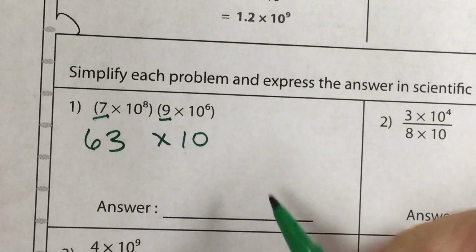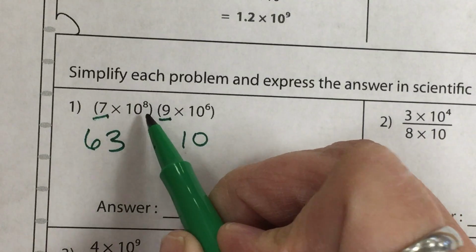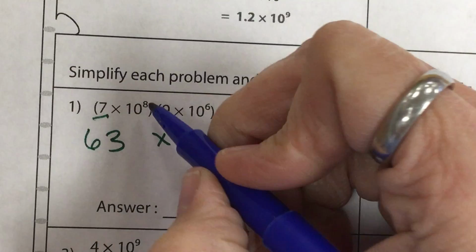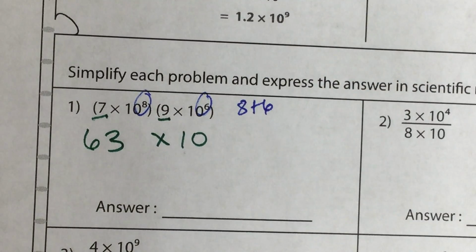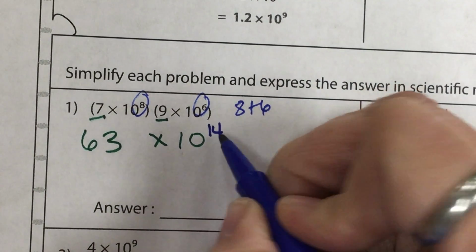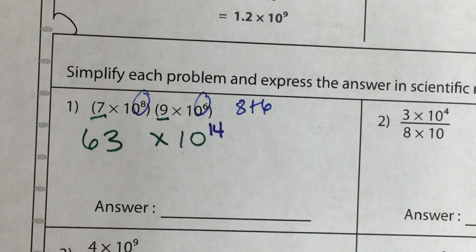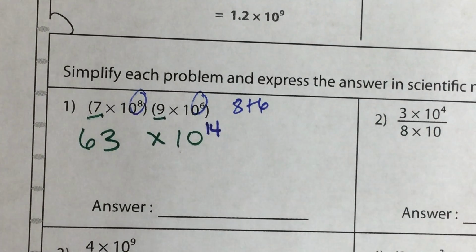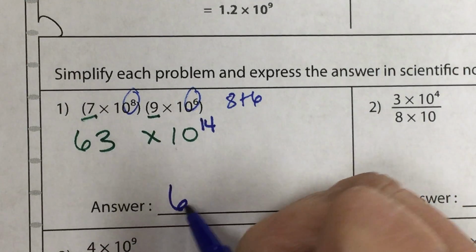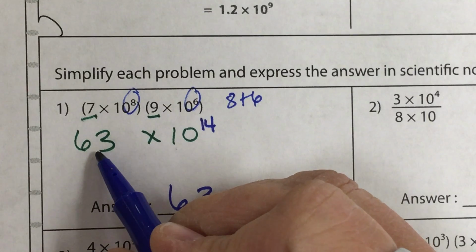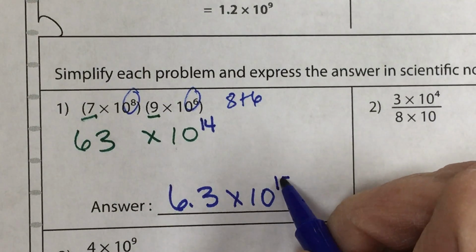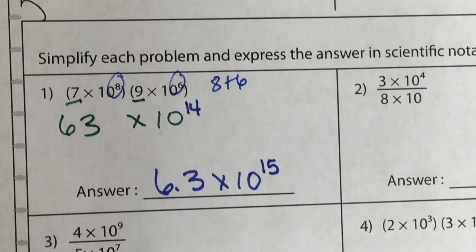And then times 10, but this time I'm going to add the exponents. So 8 plus 6 is what we're going to add together. That gets us to the 14th power. Right now it's not in the correct form, so I need to make it 6.3 times 10 to the, well, I made it smaller by 1, so I need to make this exponent bigger by 1.